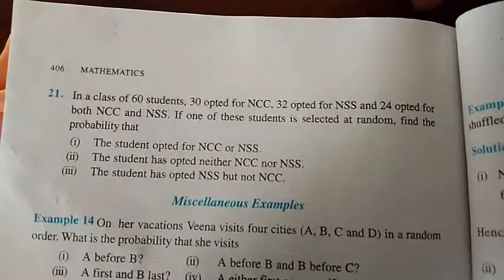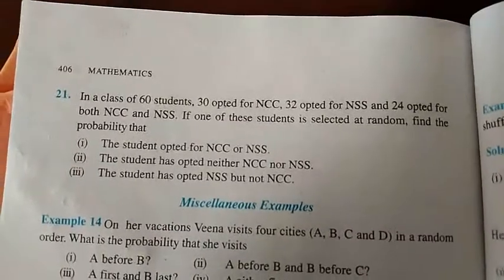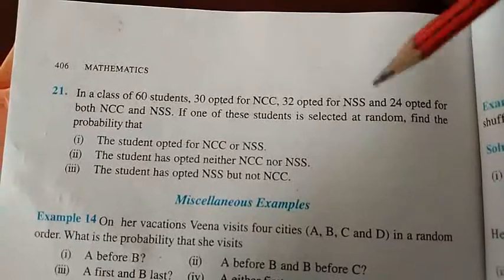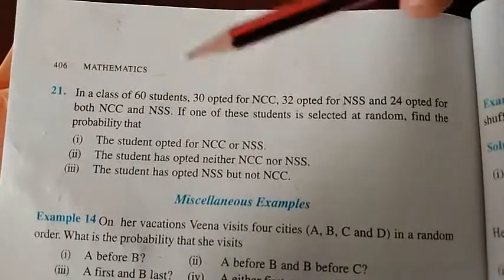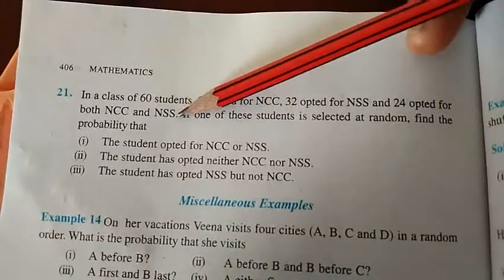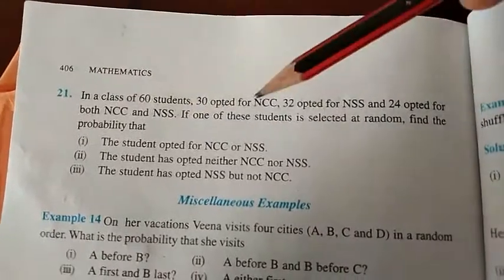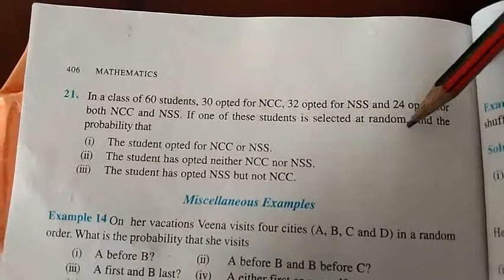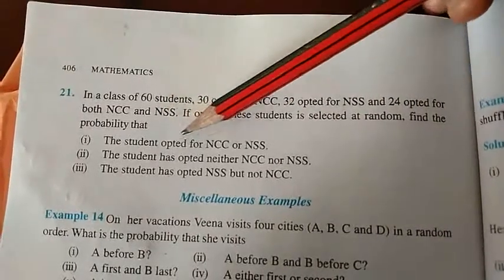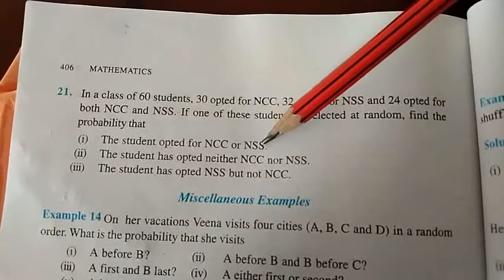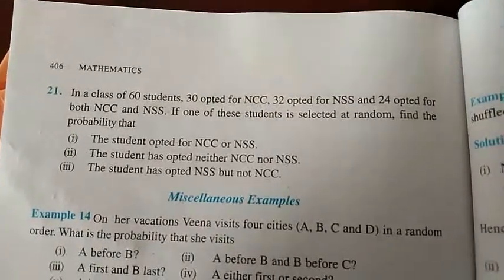So you have to find the probability of A and the probability of B, then only you can proceed with the problem. The number of students who opted for both NCC and NSS, N of A intersection B, is 24. If one of these students is selected at random, find the probability that the student opted for NCC or NSS. So they asked you to find probability of A union B.